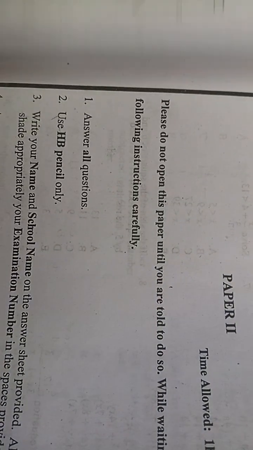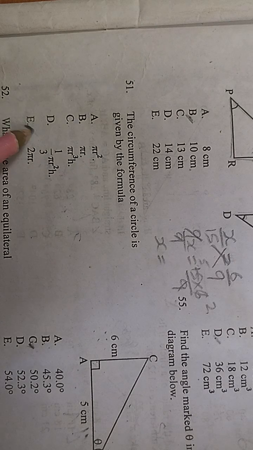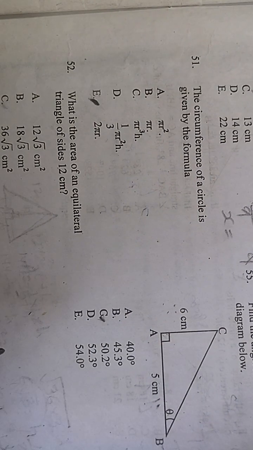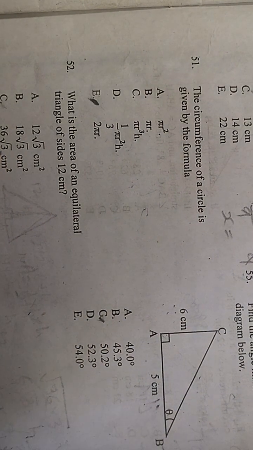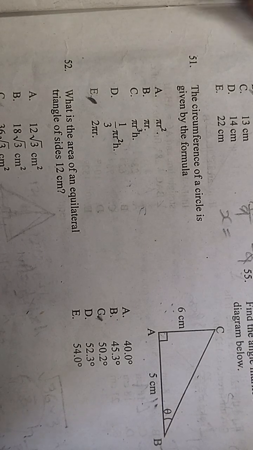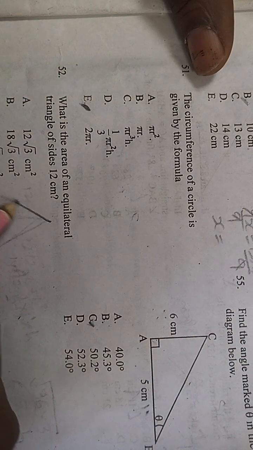So number 51, the first question here, is the circumference of a circle. It is given by the formula either 2 pi r or pi d. That's option E. What is the area of an equilateral triangle of side 12 cm? So we need to draw that.